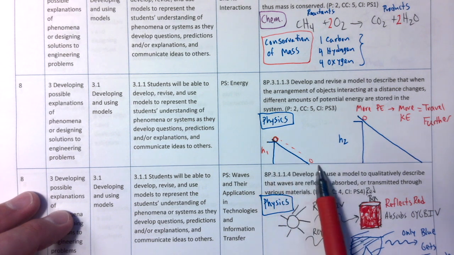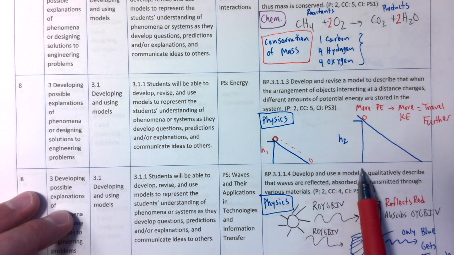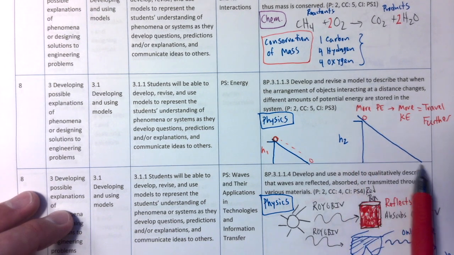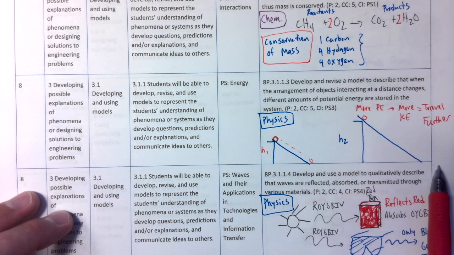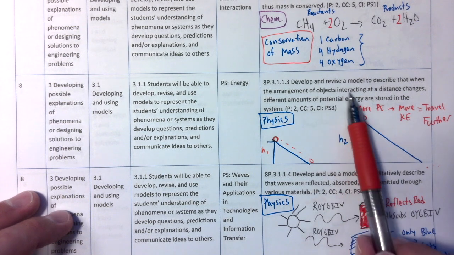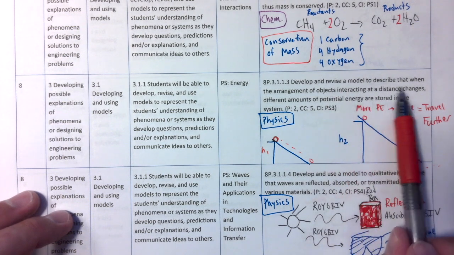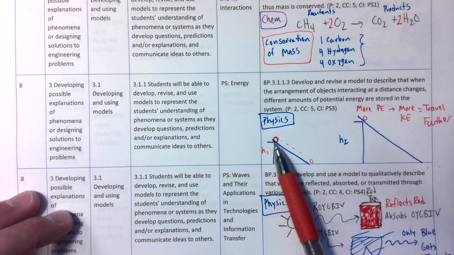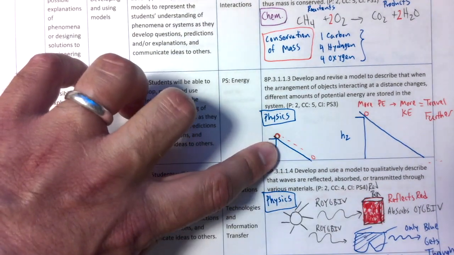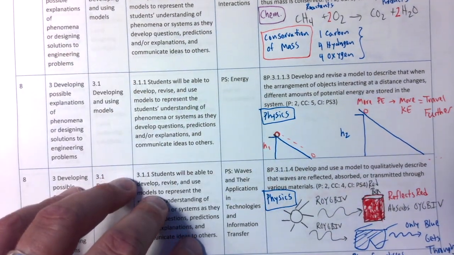Maybe you do like 10 trials, see how far it rolls, double the height, and then have them make an observation about what's going to happen there. It should be about twice as far because it has twice the energy. So I think this is a pretty tough standard. I'm revising a model. But I think this is a good first attempt for our first year teaching physical science at the middle school level.